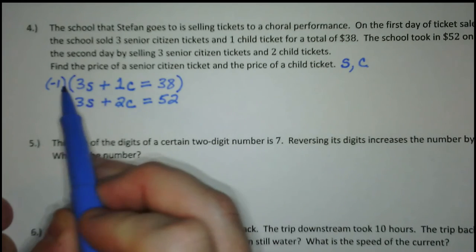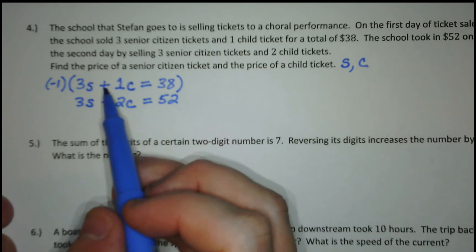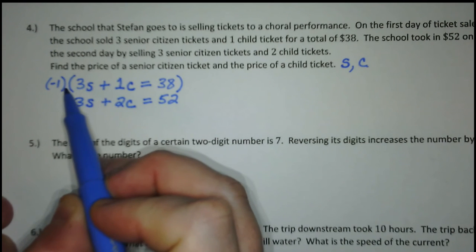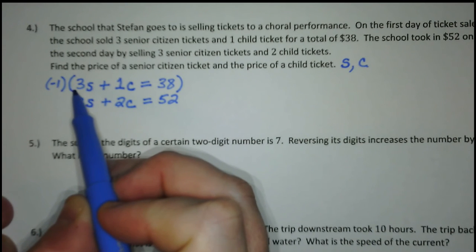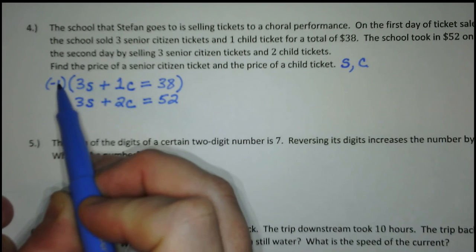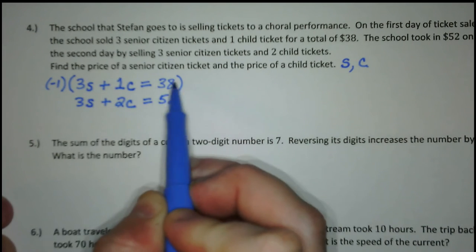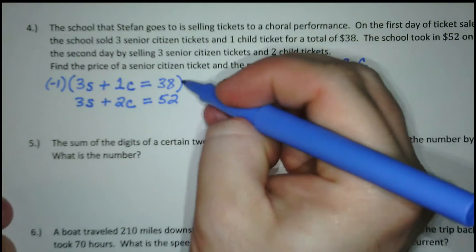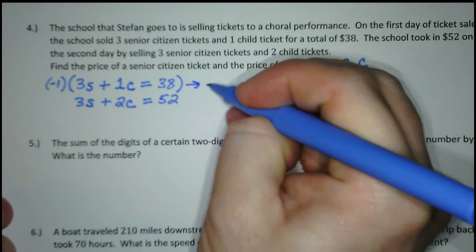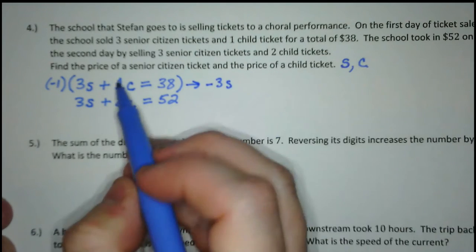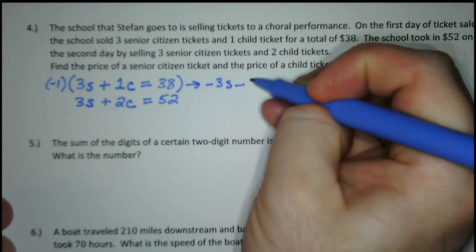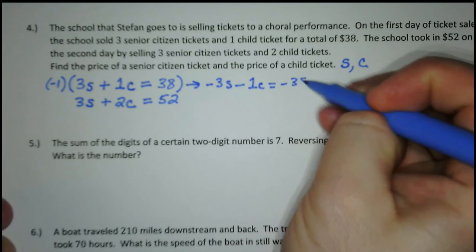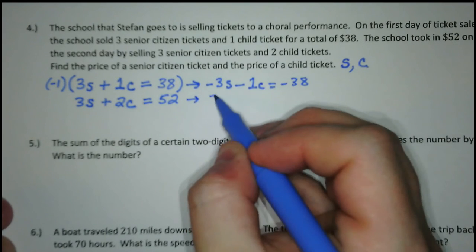Let's multiply, because this is how you make adjustments when you need to, right? You multiply some number, whatever number you decide will get the job done. You multiply that number to the entire equation. You're allowed to do that to kind of change up the equation. So this will make this top equation into negative 3S, but that becomes a minus 1C, and the 38 becomes a negative 38. The bottom equation I'm not changing.